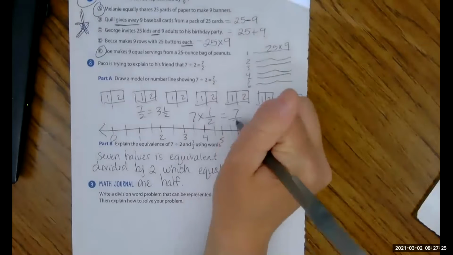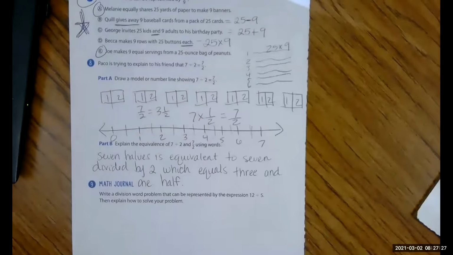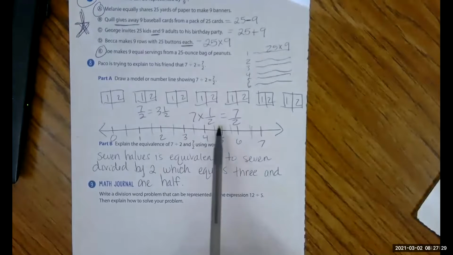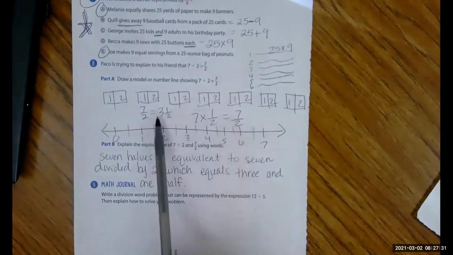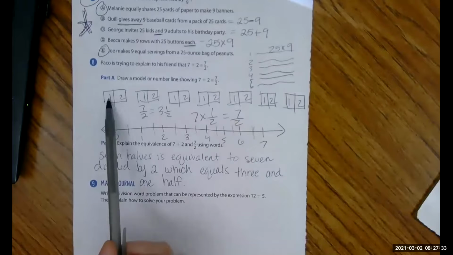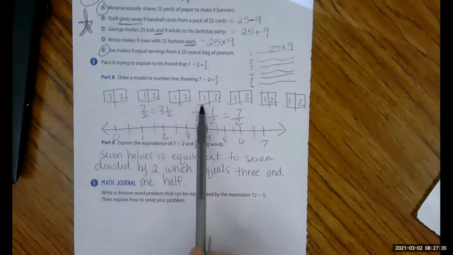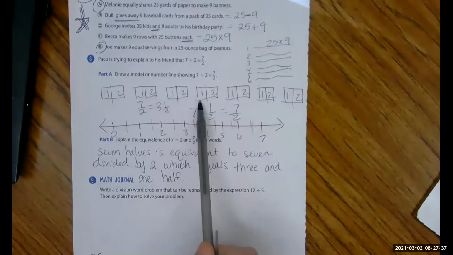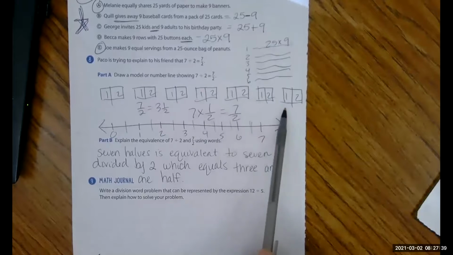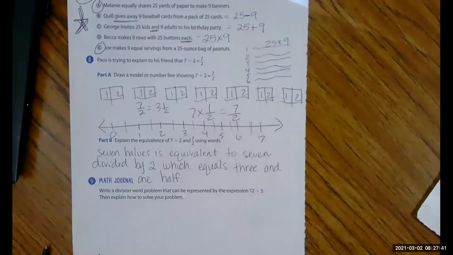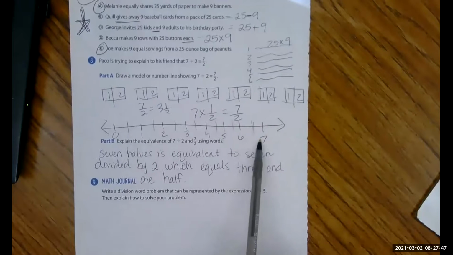No, Lincoln, not 7 twos. 7 halves, okay? Which is also 3 1/2. You can see that you have 1, 2, 3, 4, 5, 6, 7 halves, which is 3 1/2. So I drew a picture, and then I also drew it on a number line to show you as well.